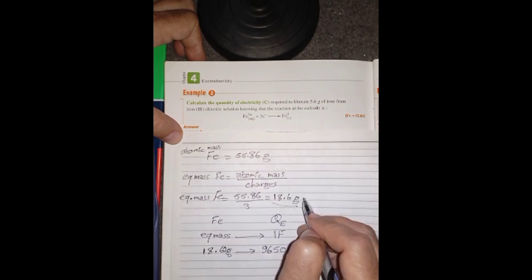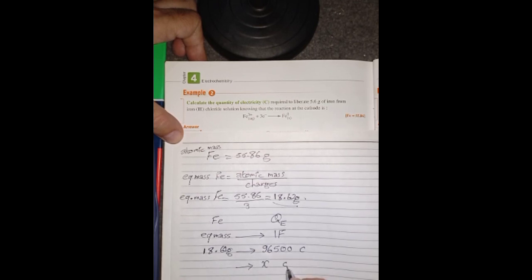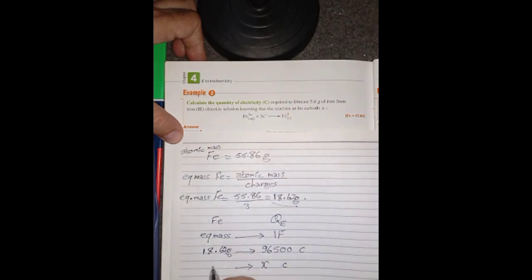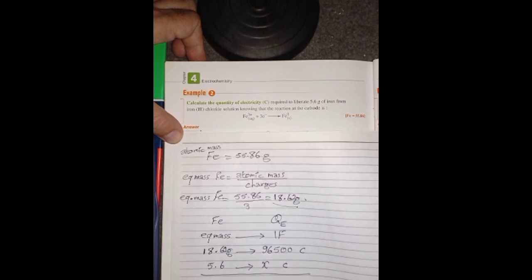Okay, so we use cross multiplication to find how much electricity in coulomb will be required to precipitate 5.6 grams of iron. By cross multiplication, x equals 5.6 times 96,500 over 18.62.